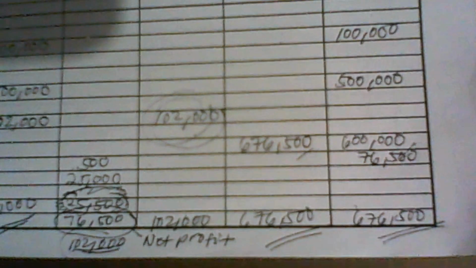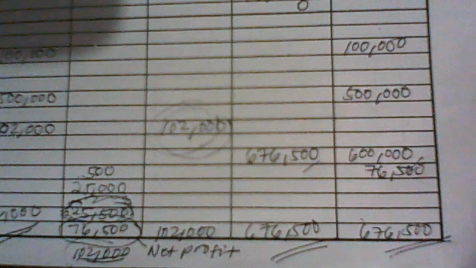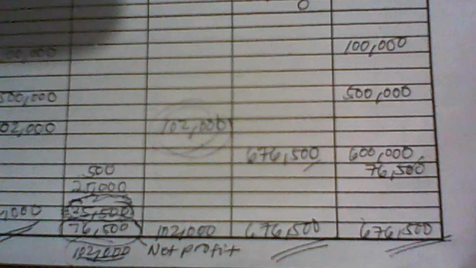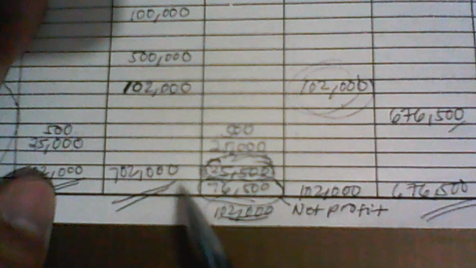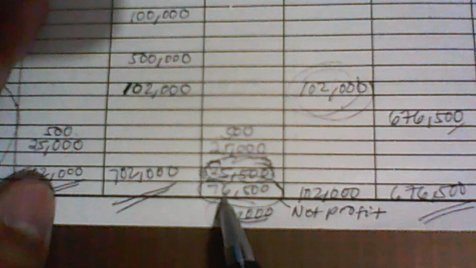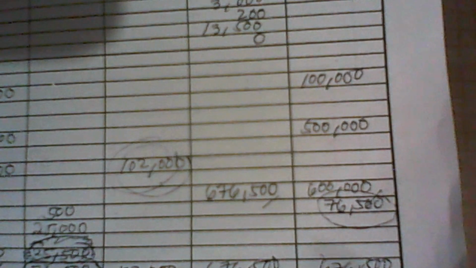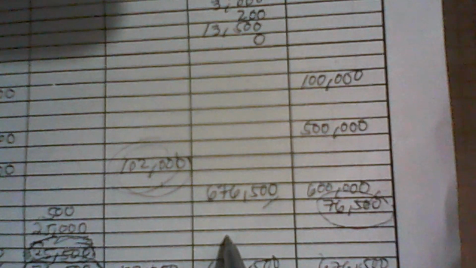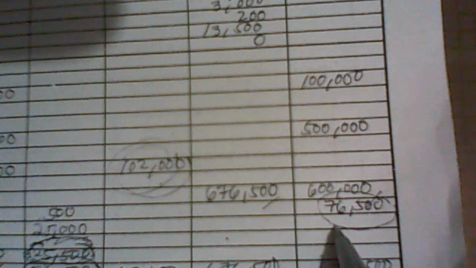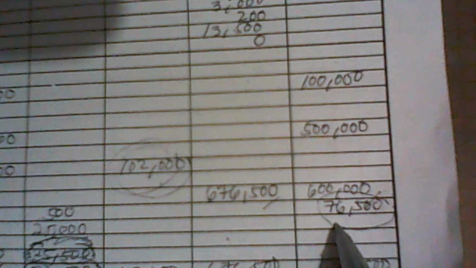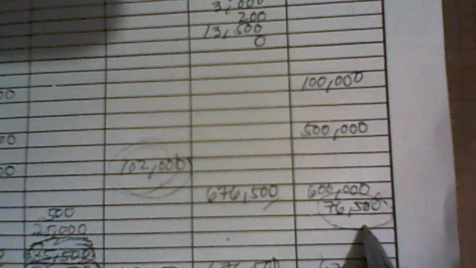But the most important in the balance sheet and the income statement is the exactness or the same value of the net profit. So in the income statement, as you observe, the net profit here is 76,500. So in the balance sheet, the moment we subtract the liabilities and owner's equity from the assets, the net profit in the balance sheet is also the same as in the income statement, 76,500.